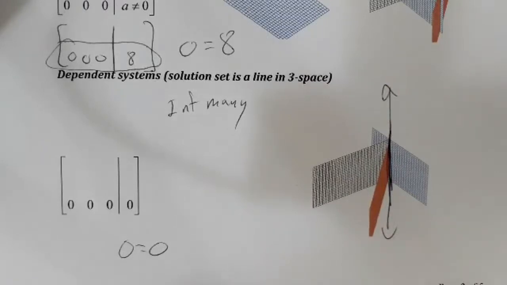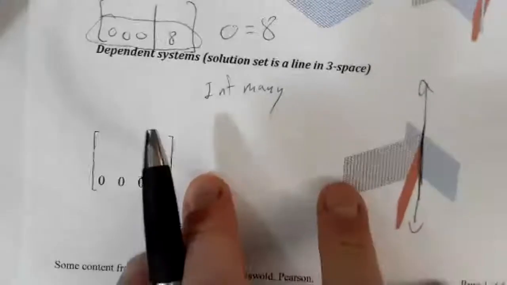And so in a minute, we're going to talk about how to write a line in 3 space. It is not the same way we're going to define a line in 2 space. It's a little bit different. It's got its own little challenges. But it is doable, and we can talk about it in just a second when we get there. But these are the sorts of solutions you can have.